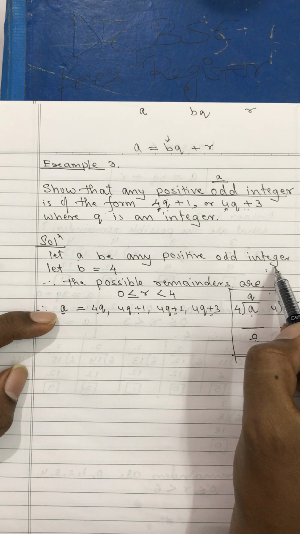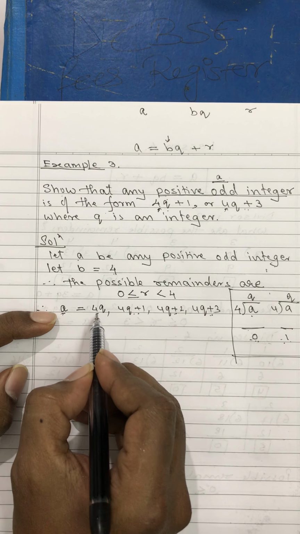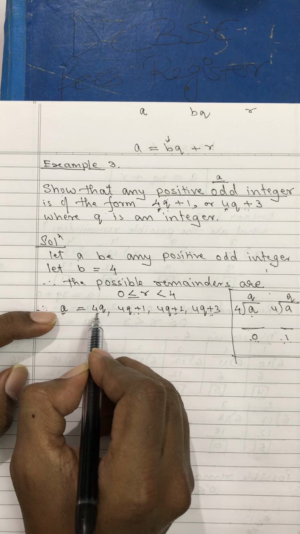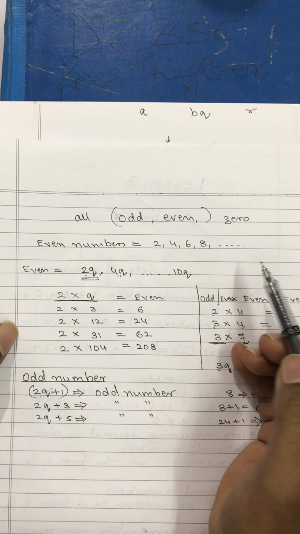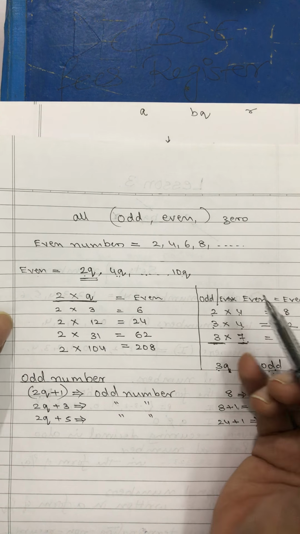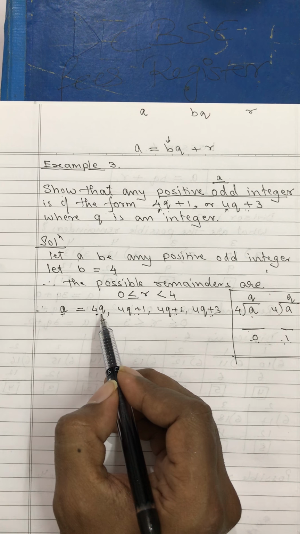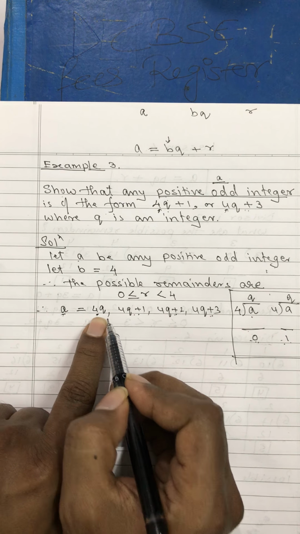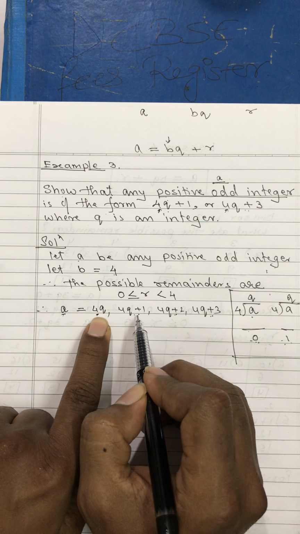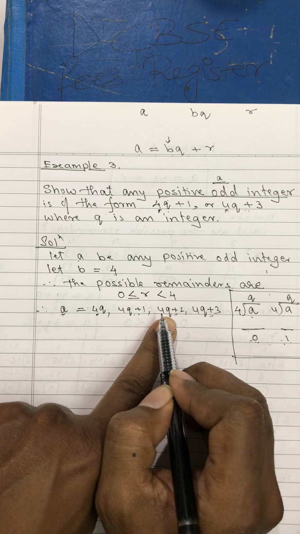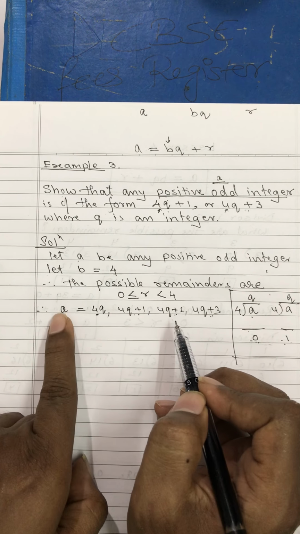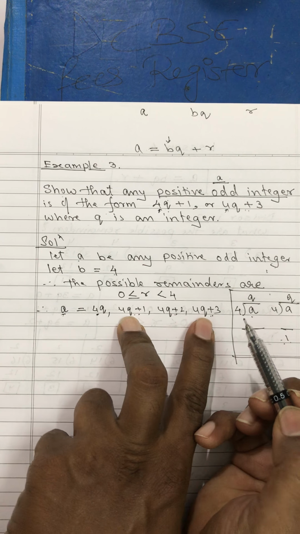So what is 4q? Is it an odd integer? No, we have done this. 4q is basically an even number. 2q, 4q, 6q, 8q, 10q are all basically even numbers. So 4q is an even number, so a cannot be 4q. Similarly, 4q plus 1 is odd, but 4q plus 2 is again even, so a cannot be 4q plus 2. So a is what? Only 4q plus 1 and 4q plus 3. That is what they want.